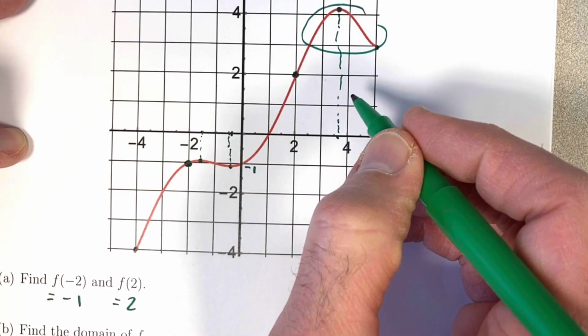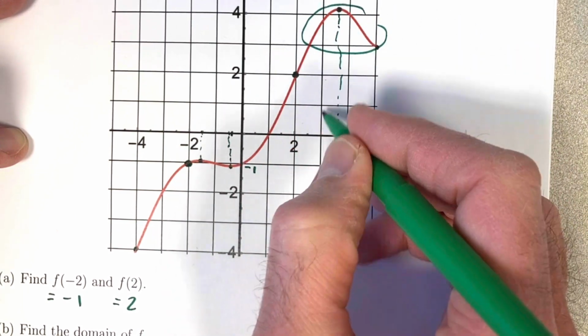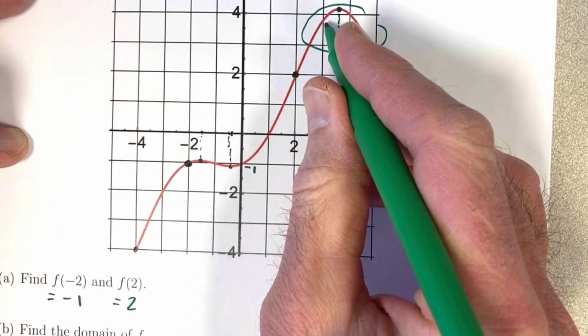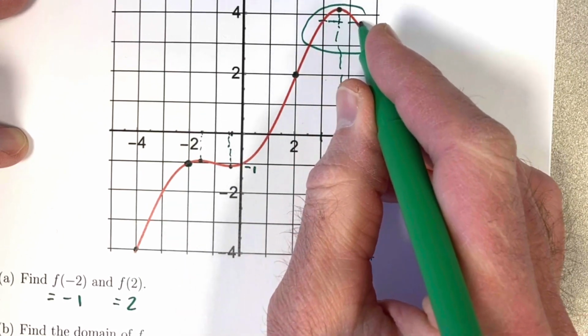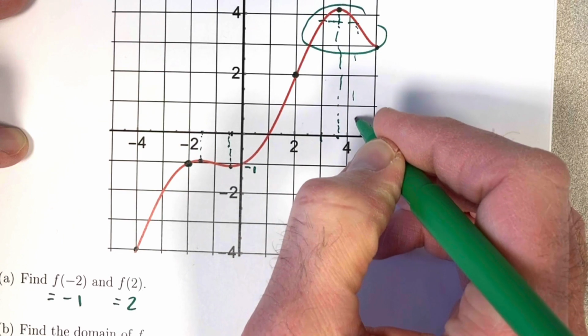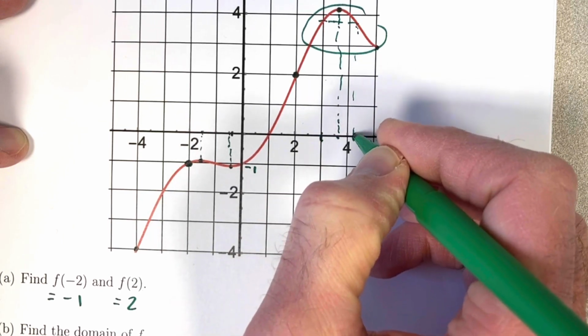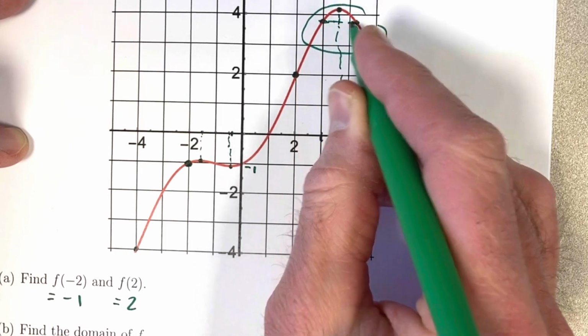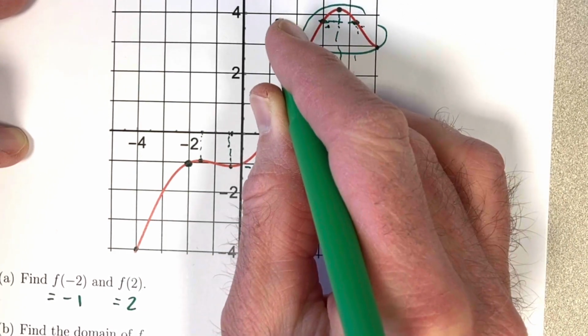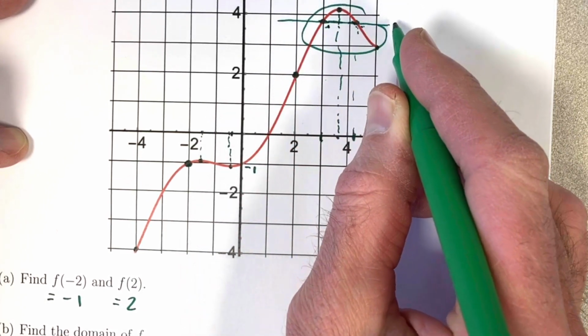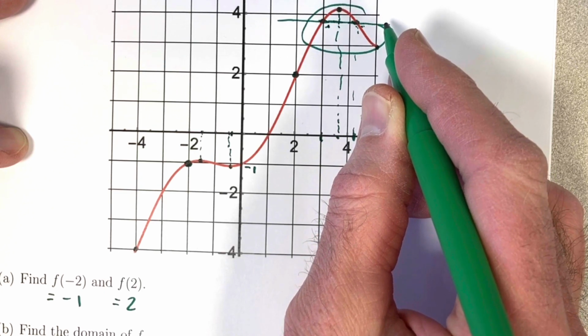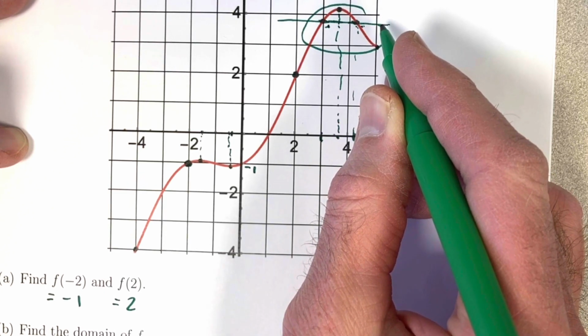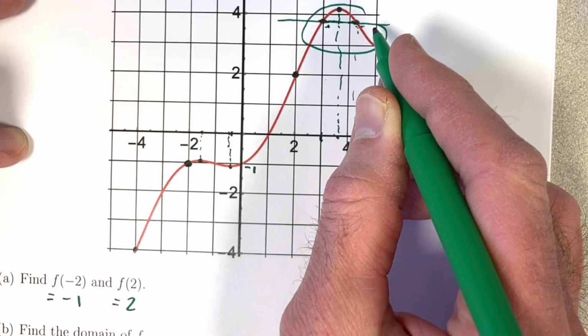There are distinct inputs, for example, say 3 and slightly bigger than 4, that both give the same output, that both have the same second coordinate on the graph. This horizontal line crosses the graph more than once. That means this graph fails the so-called horizontal line test, and that means this function is not 1 to 1.